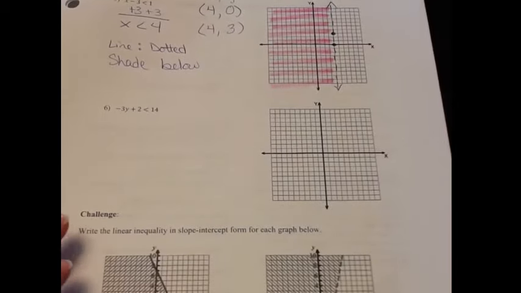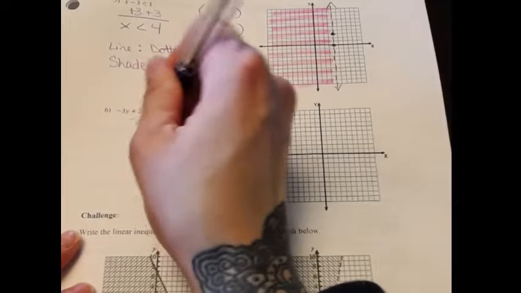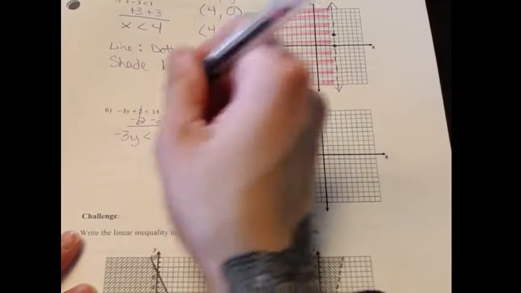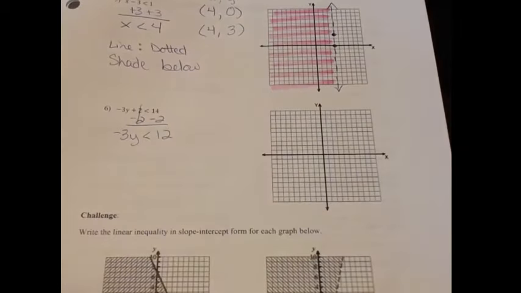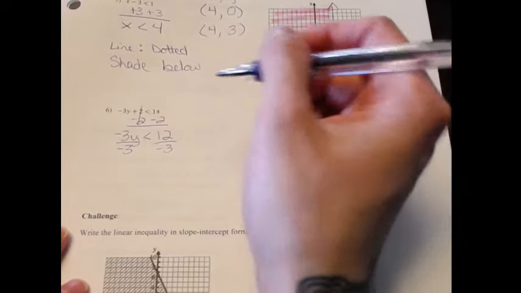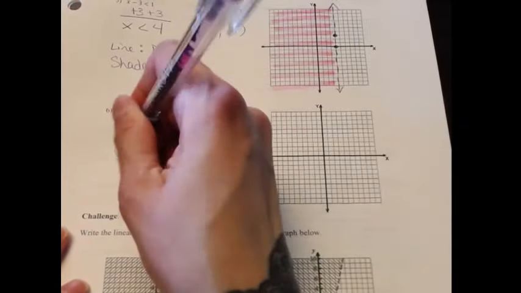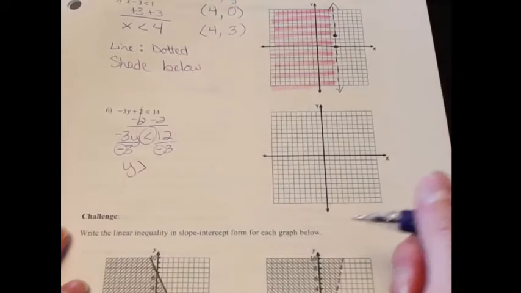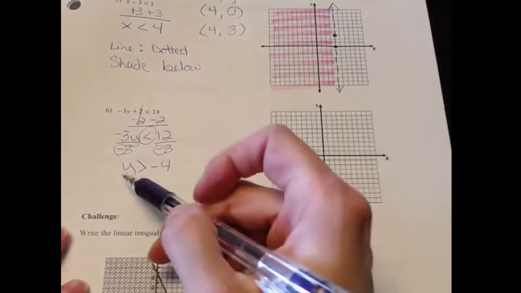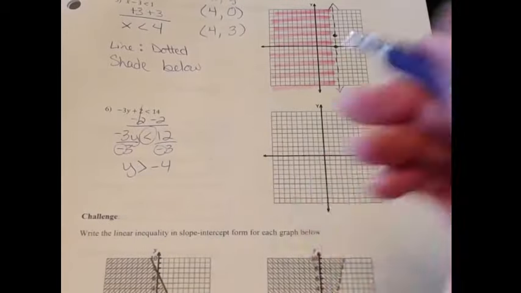Let's check it out. First things first, you'll want to subtract 2. -3y is less than 12. Next, we're going to divide by -3. Notice I said negative. So we divide by a -3, which means we flip the direction of the inequality symbol. 12 over -3 is -4. So we have y is greater than -4.